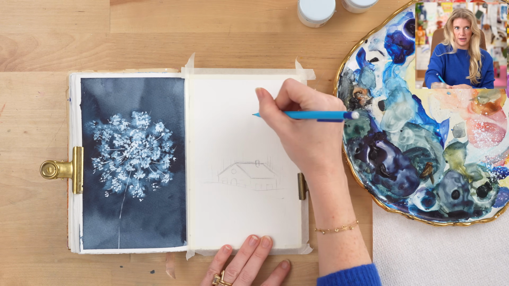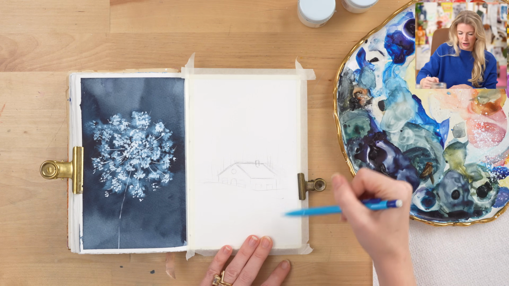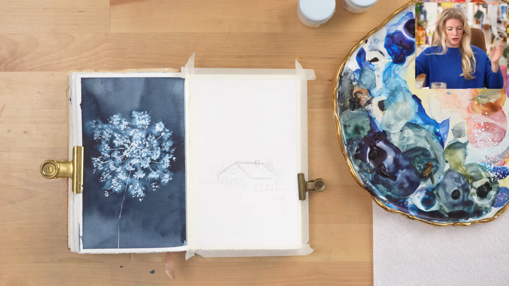And I'm going to have smoke coming up into the sky. And if you want to do a foreground tree, you can, but that's good. That's it. That's all I need to do for sketching.